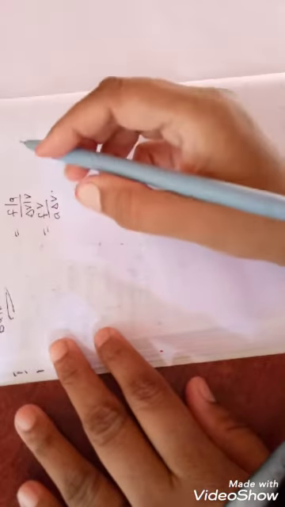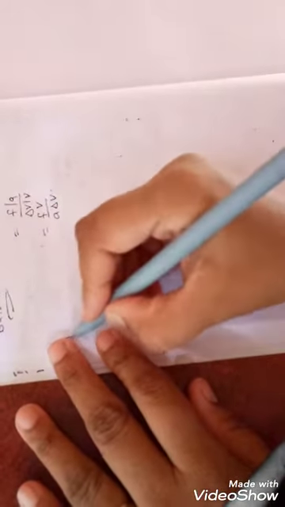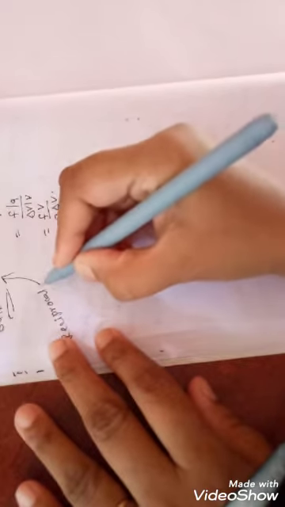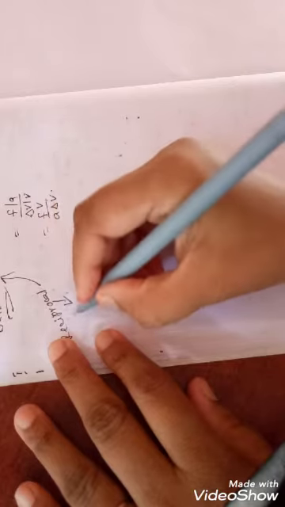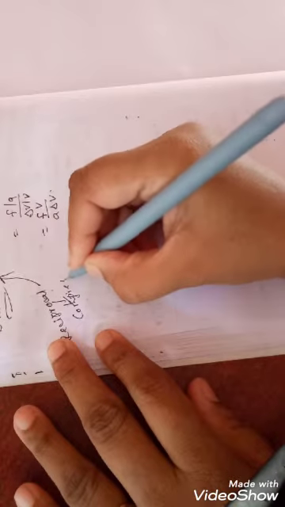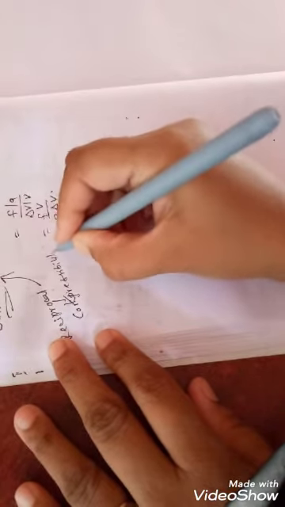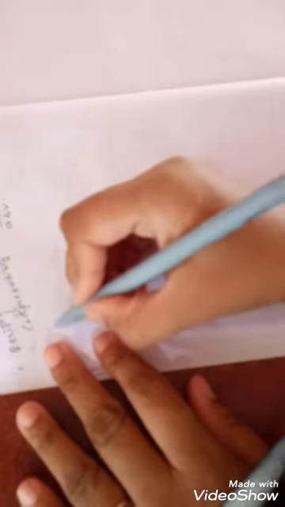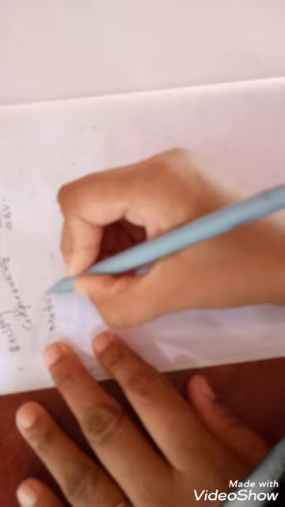Now next, the reciprocal of bulk modulus we call compressibility.